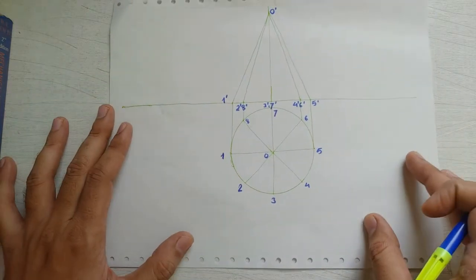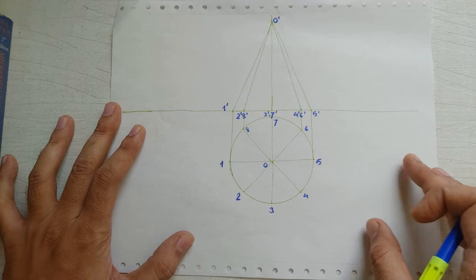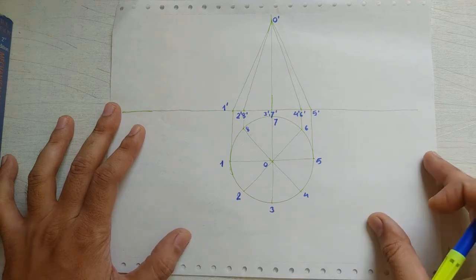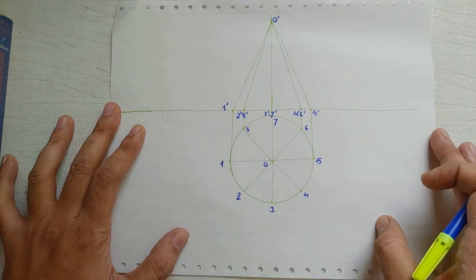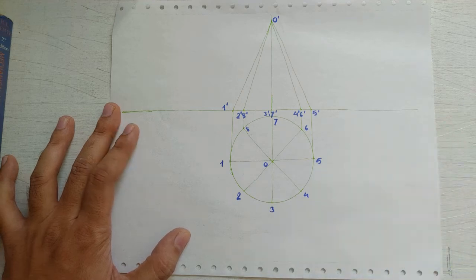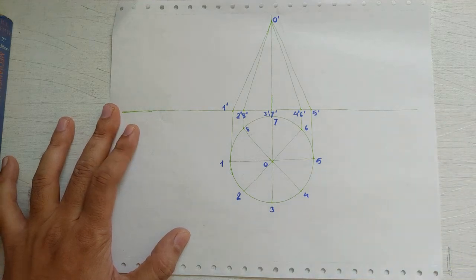So we will start by drawing the front view and top view of the cone with continuous thin lines initially with the given dimensions. So we'll draw it like this. Now let's introduce the cutting plane.